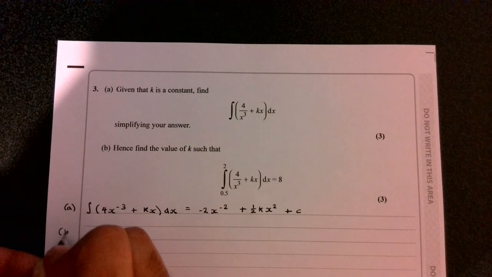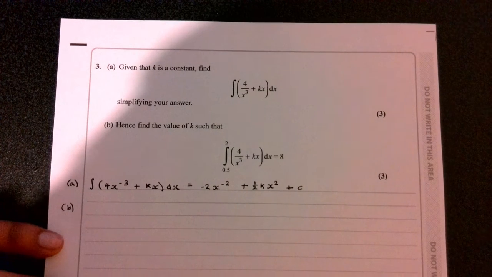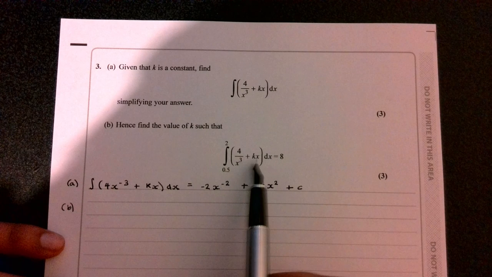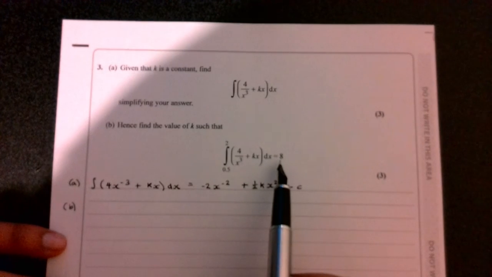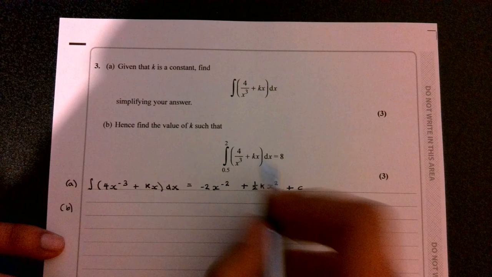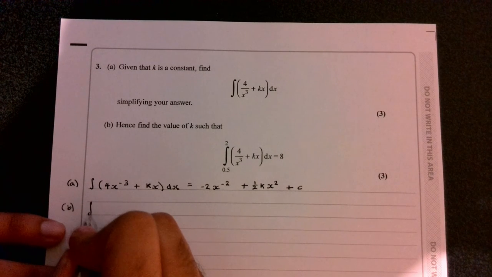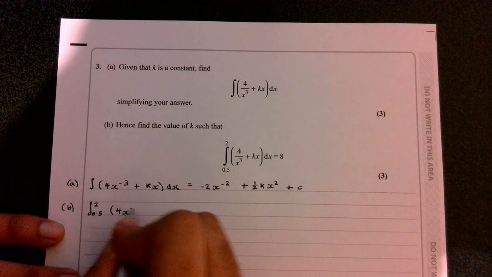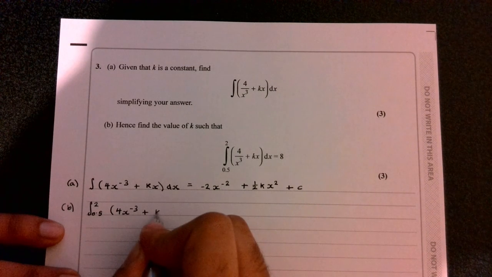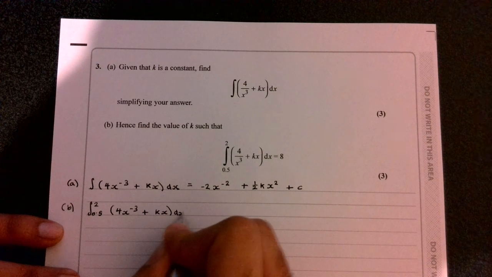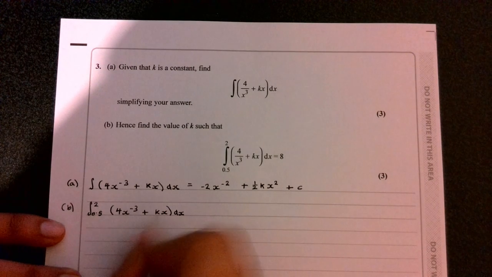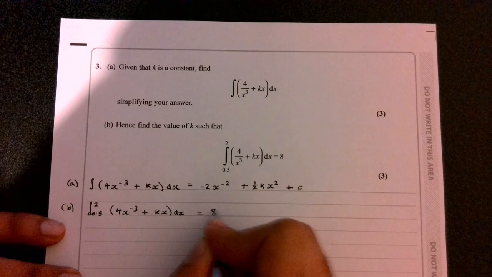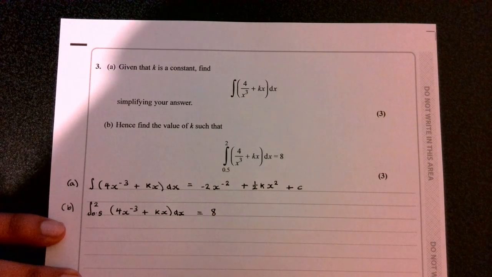Now for part B, hence find the value of k such that the integral from 0.5 to 2 of 4 over x cubed plus kx with respect to x is equal to 8. Well, over here we have the integral from 0.5 to 2 of 4x to the minus 3 plus kx, okay, with respect to x. And we've just found what this is. Obviously, all this is equal to 8. We've just found what this integral turns out to be.